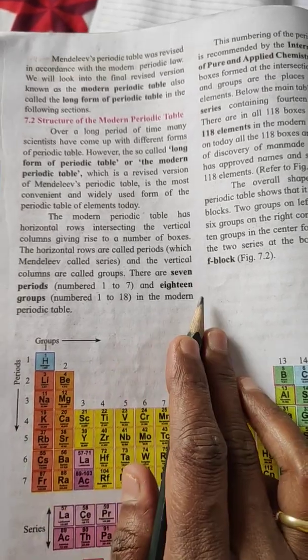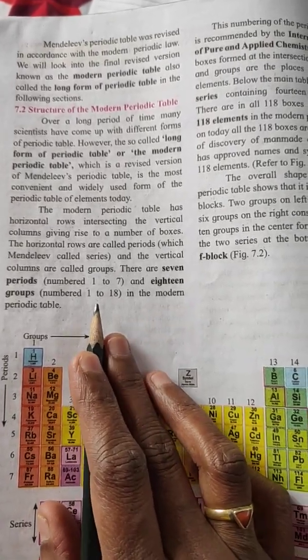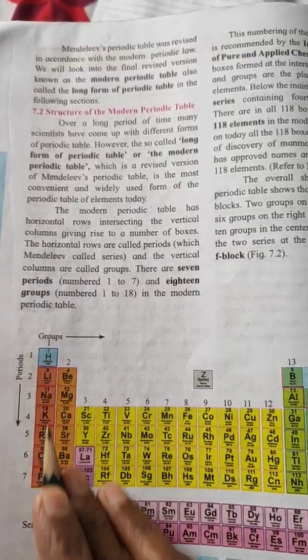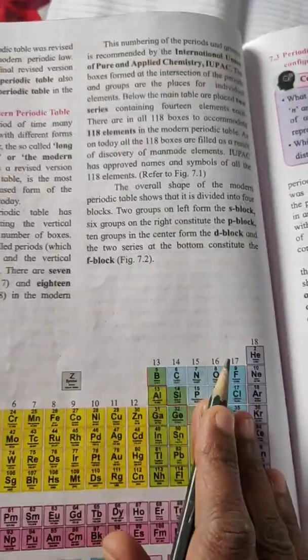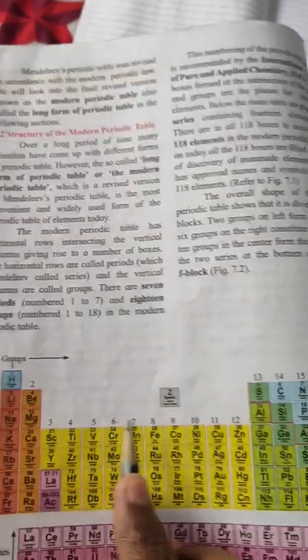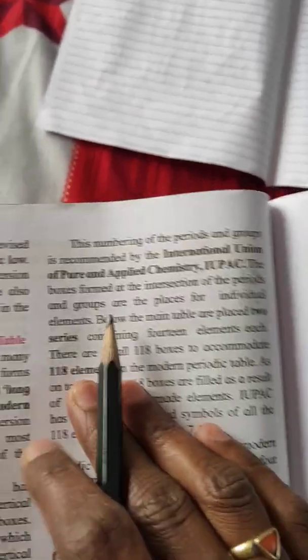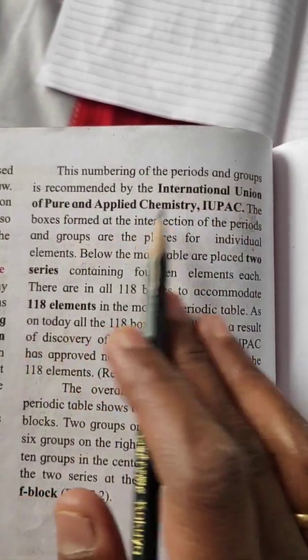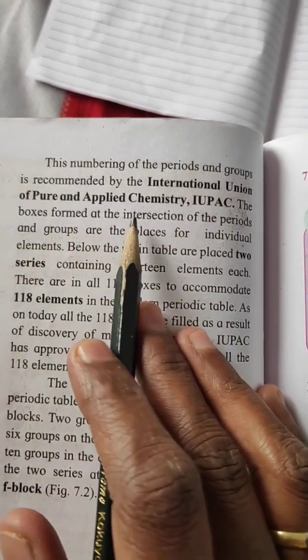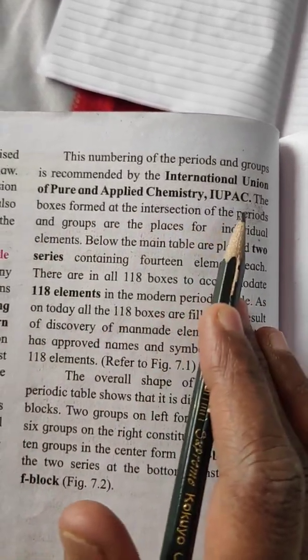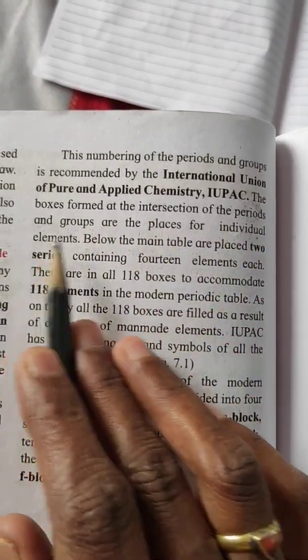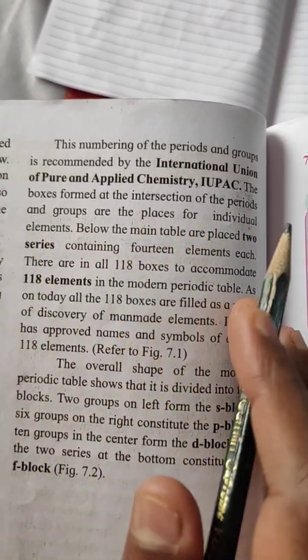And there are 18 groups which are numbered 1 to 18. When we see the vertical columns, these are the groups. These groups are 18 in number. This is 1, 2, 3, 4, 5, 6, and so on up to 18. This numbering of periods and groups is recommended by the International Union of Pure and Applied Chemistry, that is IUPAC.